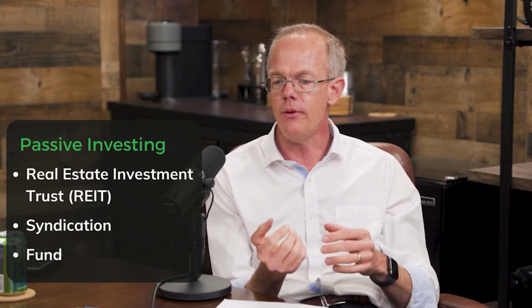And then the last option for passive is a fund. And that's what I'm launching now, where I will invest in 8 or 10 different projects on a national basis and will diversify. Some will be apartments, some office, some hospitality, some warehouse. So lots of different asset classes, lots of different states. And we'll probably divide it up about half and half between new development and taking an existing asset and doing value add work to increase the value of it. So those are sort of the 3 broad categories of passive investing.